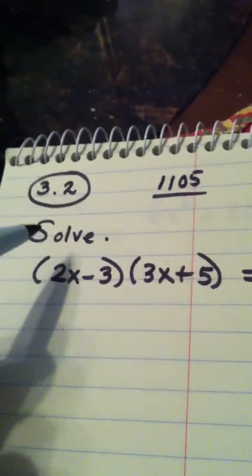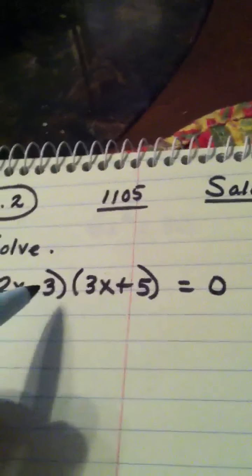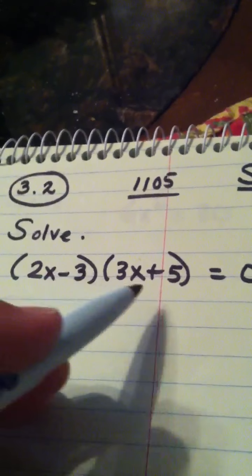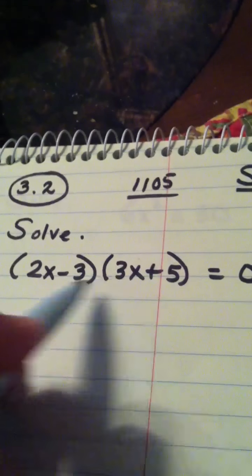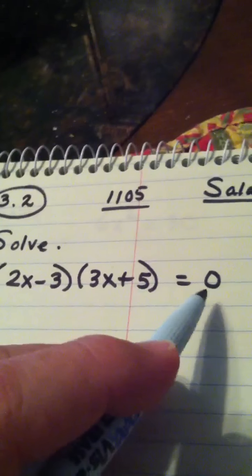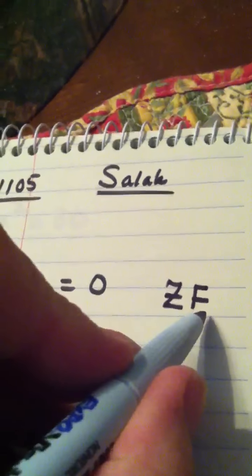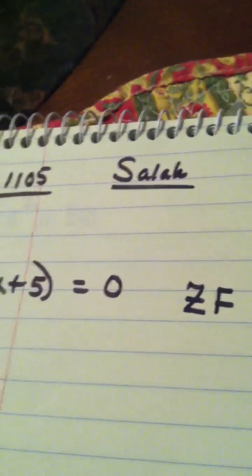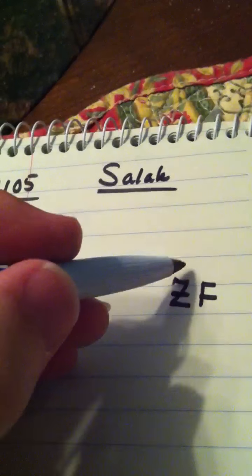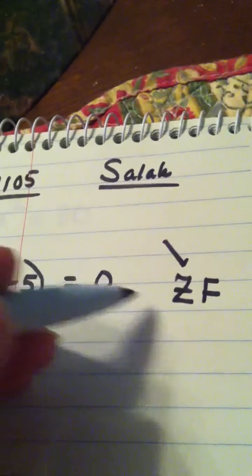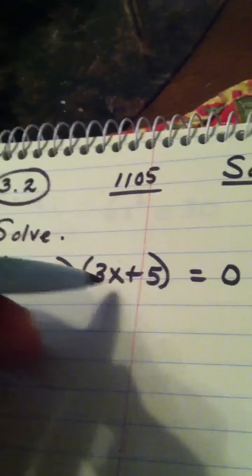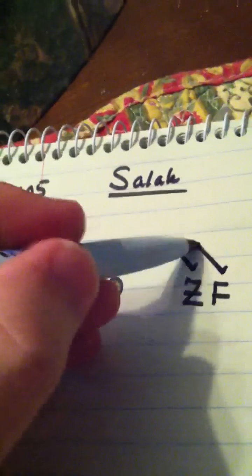If I'm trying to solve this equation, what I'm really doing in this particular problem, notice that this side has already been factored and this side has been set equal to 0. I'm going to solve this equation using what I call the zero factor property. In order to use that property, we first make sure that one side is set equal to 0, which is done here, and we make sure that the other side has already been factored, which is done here.